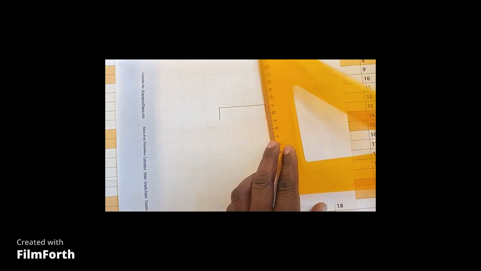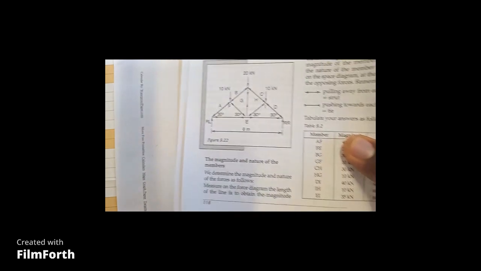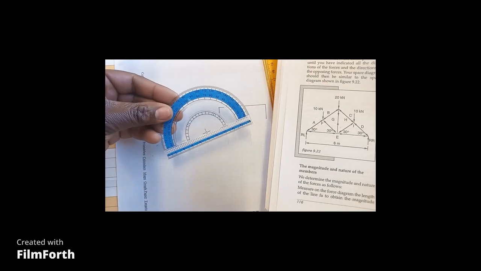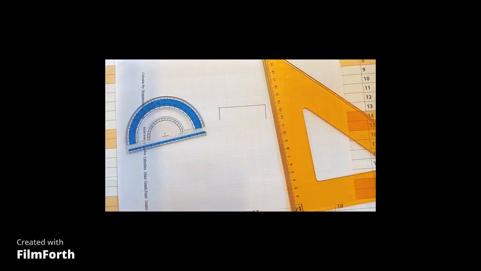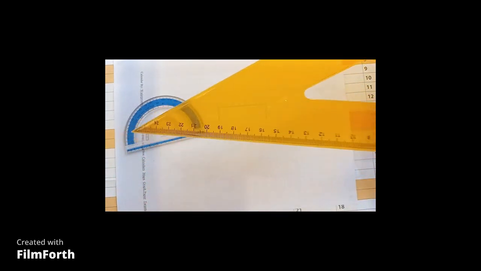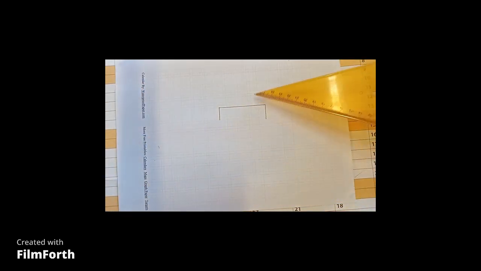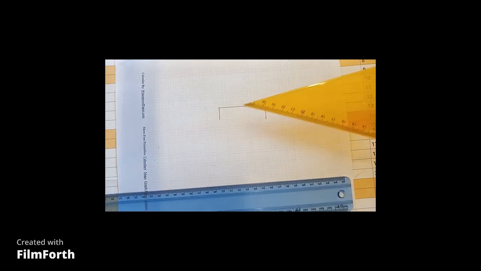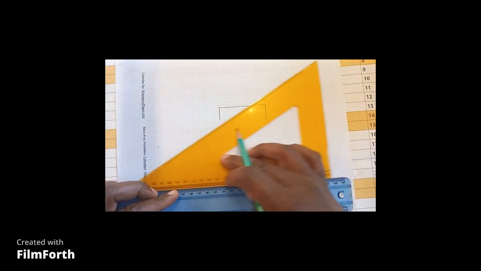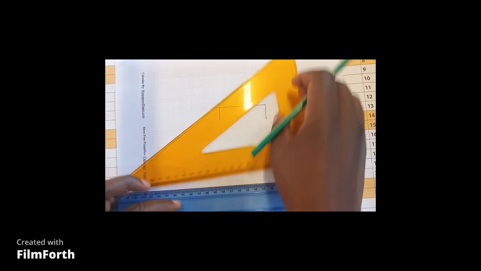Then we also have angles, 30 degrees, 30 degrees. So I can use my protractor, or I can use this pair of set squares. As you know, our set squares for the 30 by 60 degree, we have a 30 degree here, we have a 60 degree here. So I can make use of my set squares so that I can quickly do that. All right, this will give me 30 degrees.